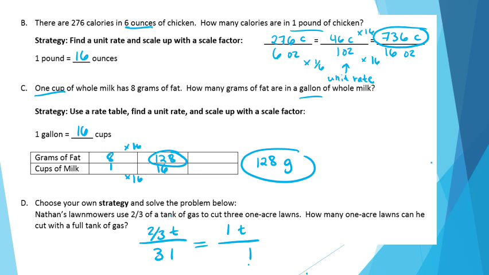So 2/3 times what would make 1? This scale factor is going to be 3/2. So times 3/2. So 3 times 3/2 would give me 9/2, which is the same as 4.5. So he can cut 4.5 lawns with 1 full tank of gas.